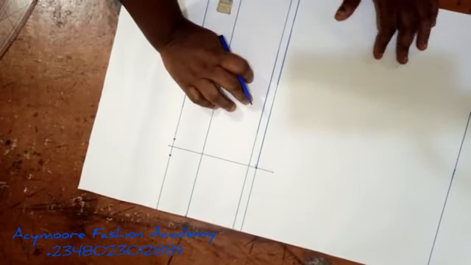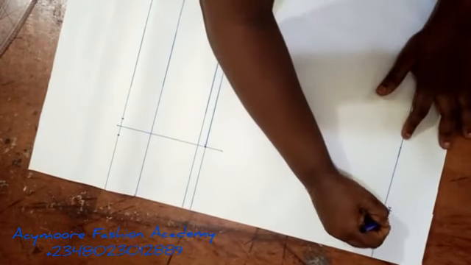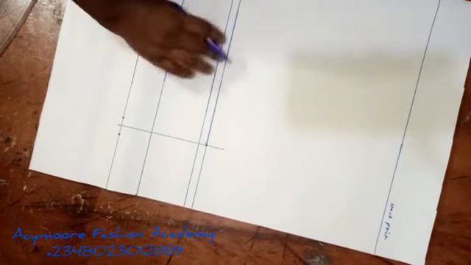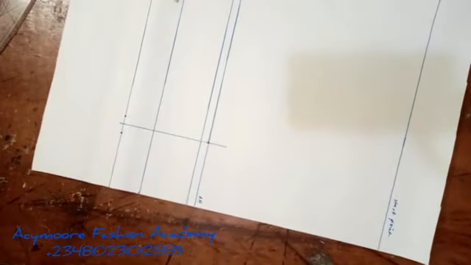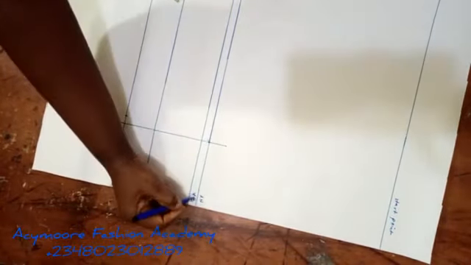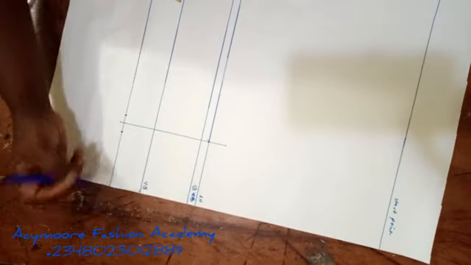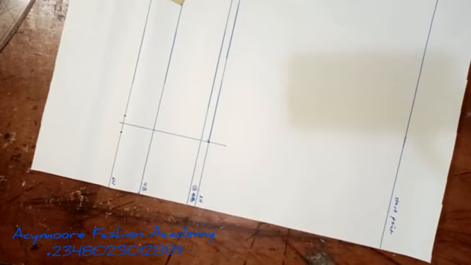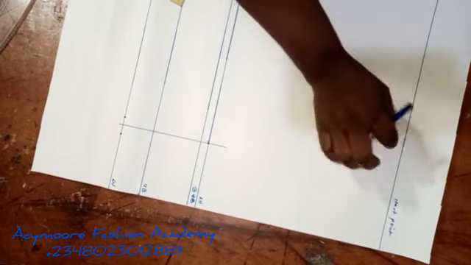Let me do a quick recap. This is my starting line. This is my start point. And here I have my armhole, AH. And then I have my bust, B, and then I have my under bust, UB. Then I have my waist. I hope you can see what I'm doing.